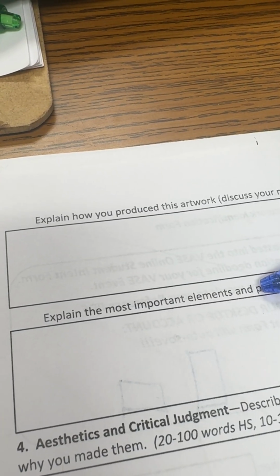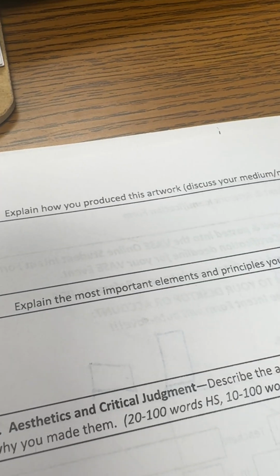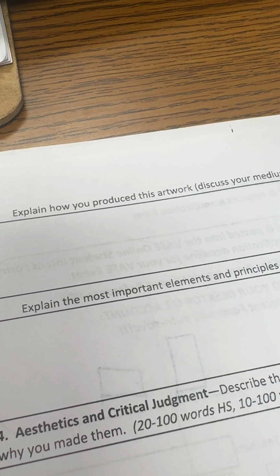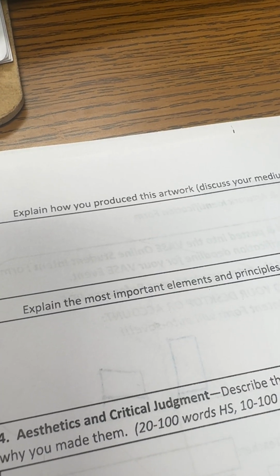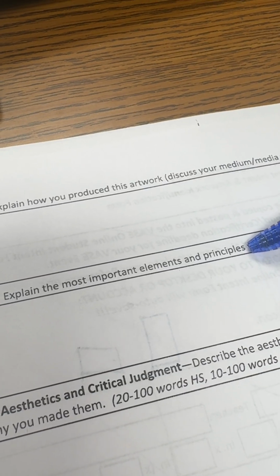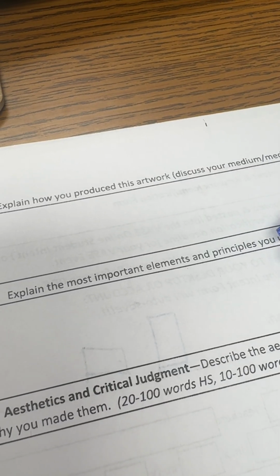Next, explain the most important elements and principles used to develop this artwork. You can email me if you would like me to send you a list of the elements and principles. But if you have a black and white picture, you for sure probably have value. You would definitely have texture, because a lot of times when you change it to black and white, it makes the texture more visible. So look up the elements of art and principles of design, and come up with a couple and explain why. How did you use them in your image? Let me know if you need help on that one.